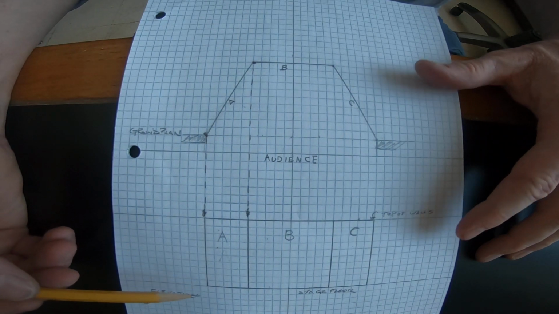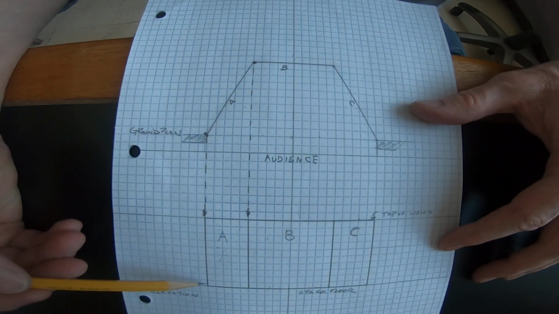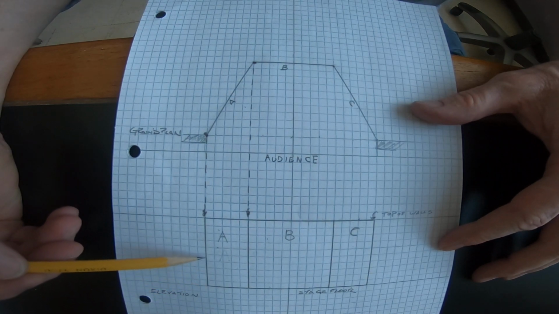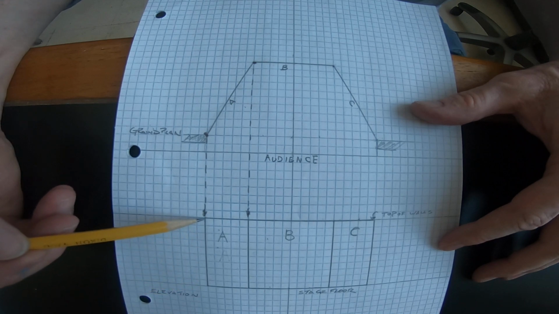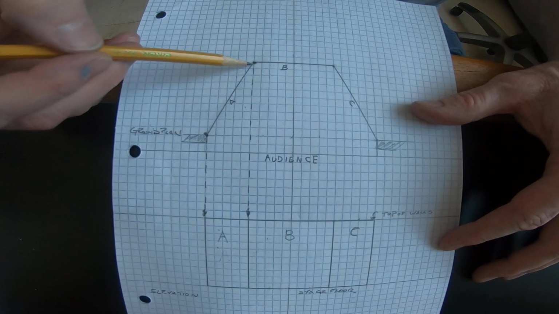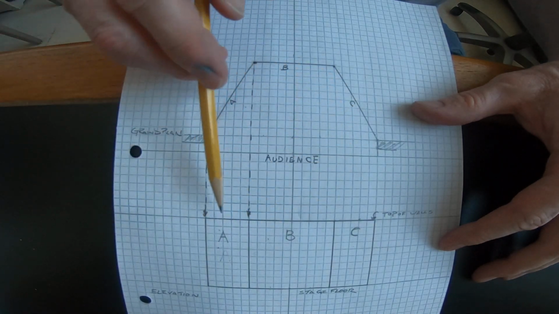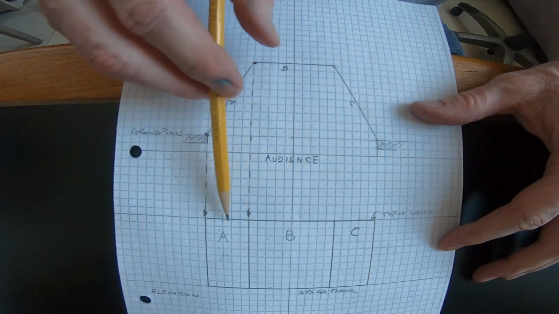And then you'll have to decide for yourself how tall your walls are. That's not a standard. That's something you can pick. In this case, I've picked a wall that is 10 feet tall, 10 squares tall. And it's the same height all the way across. So the top is going to be at 10 feet all the way across.